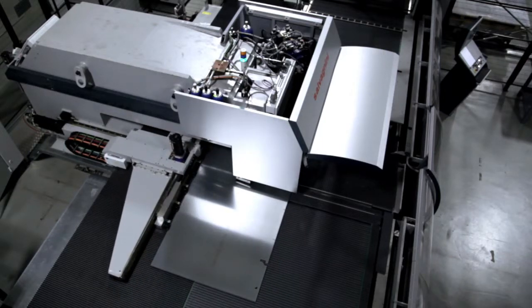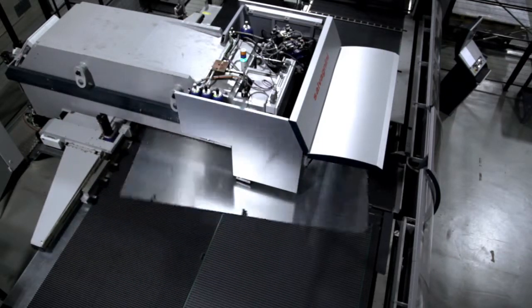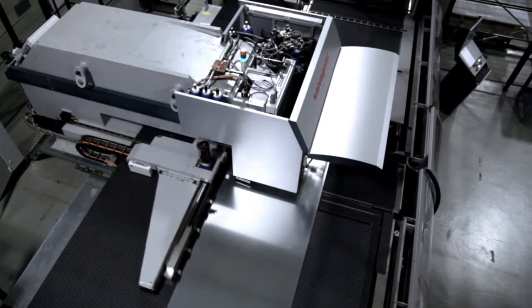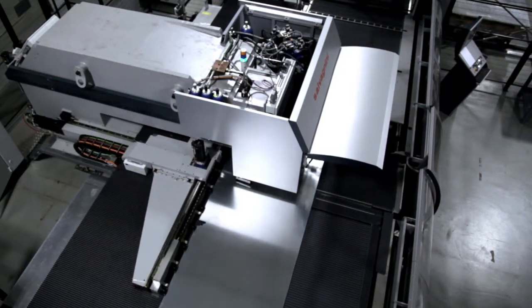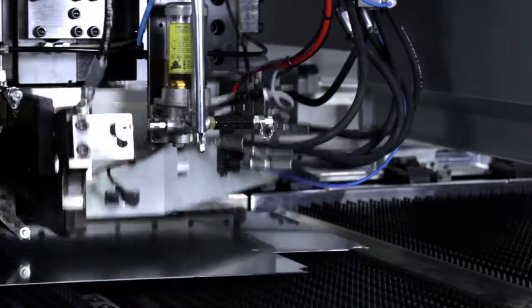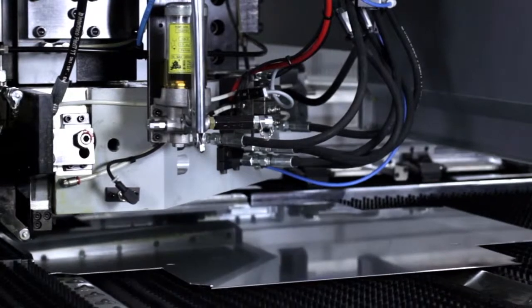Eventually, the sheet is rotated 180 degrees and reclamped. This is done to allow full access to the sheet. Punching continues until the first part in the nest is ready for release. The sheet is positioned under the right-angle shear and the part is cut away from the nest.